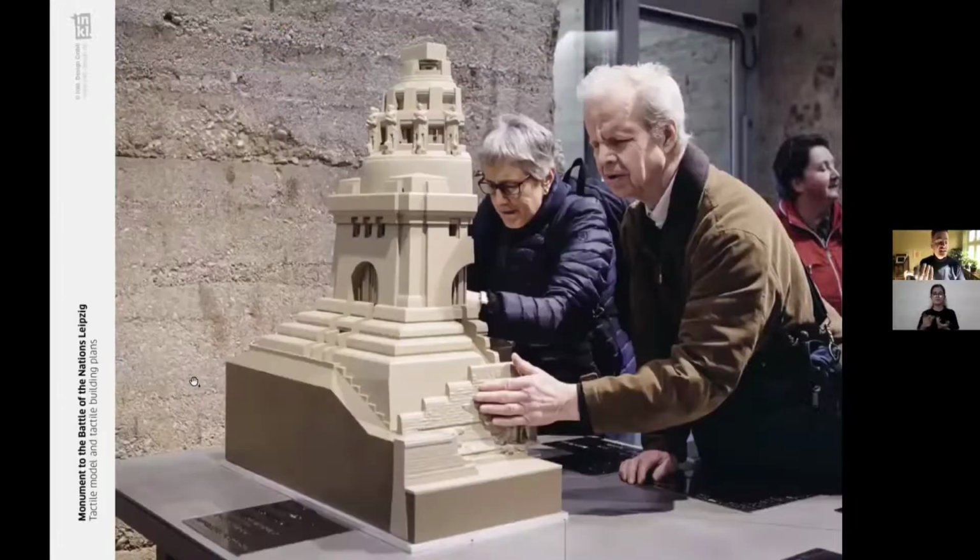Another nice project that we did was the Monument of the Battle of the Nations, which is placed in Leipzig, a city about 200 kilometers to the south of Berlin. The Battle of the Nations, just to give you a short explanation, was one of the large battles where the European states were fighting against Napoleon. It was the most important one before he finally lost his war in Waterloo. And on this place where the Battle of the Nations happened, they built a huge monument.